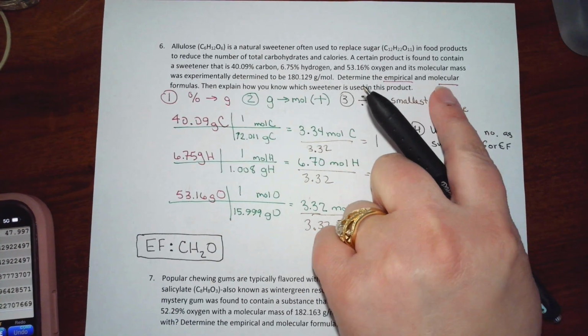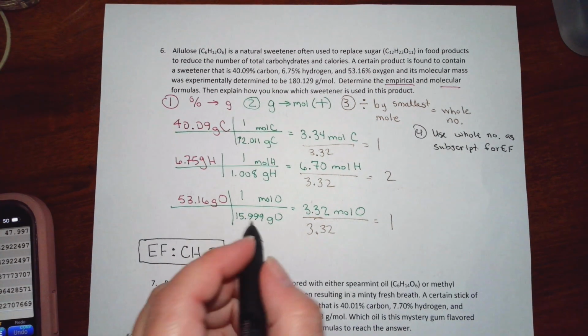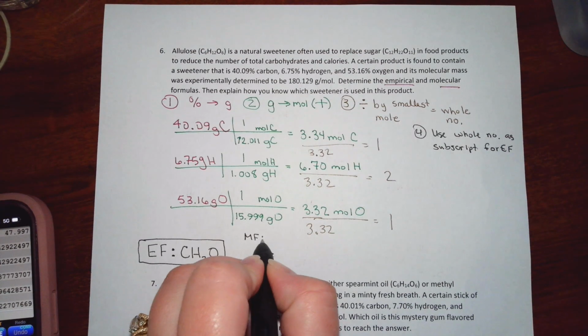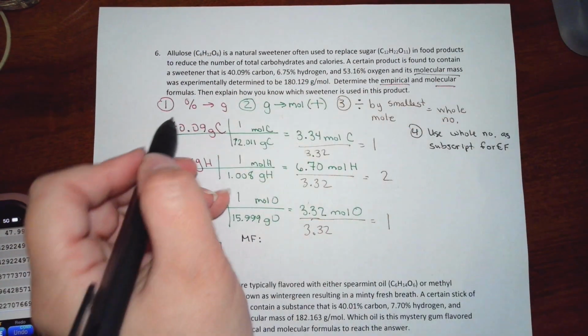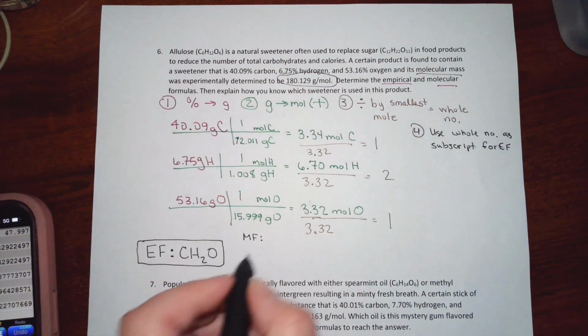They also asked for the molecular formula. The molecular formula is a multiple of the empirical formula. So to find the molecular formula, you're going to take the molecular mass that was given in the experiment of 180.129.